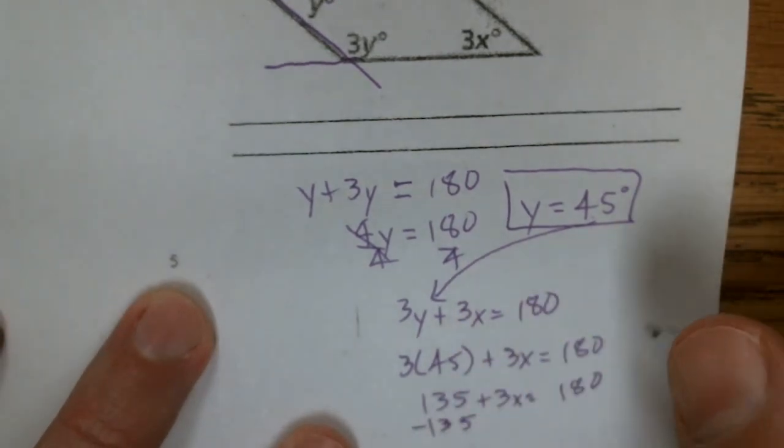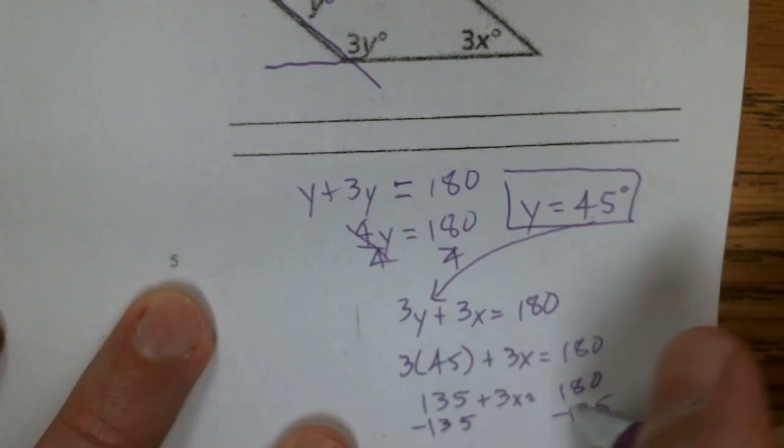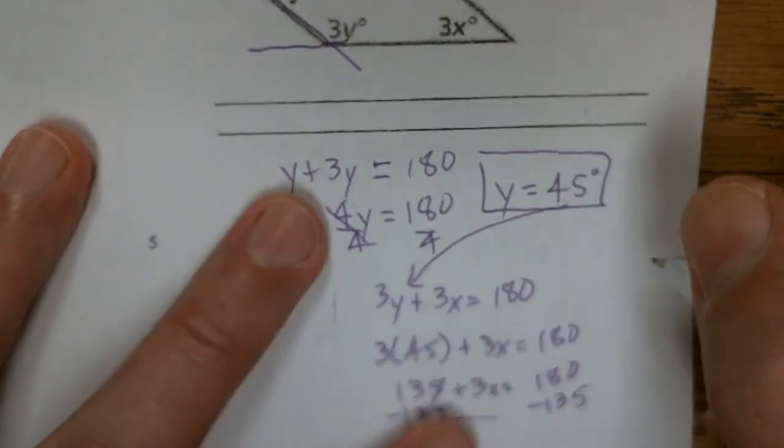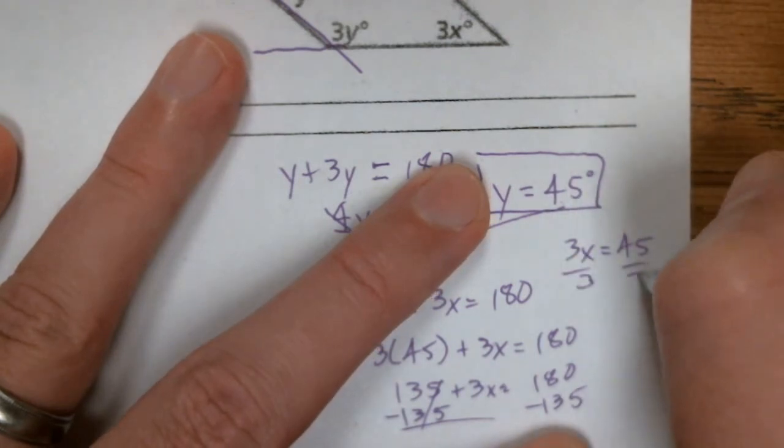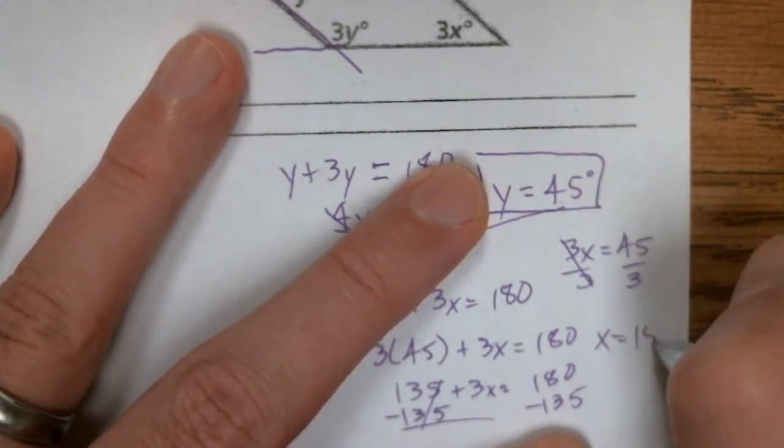Subtract 135 from each side. I have 3x is equal to 45, divided by 3, and I get x is equal to 15.